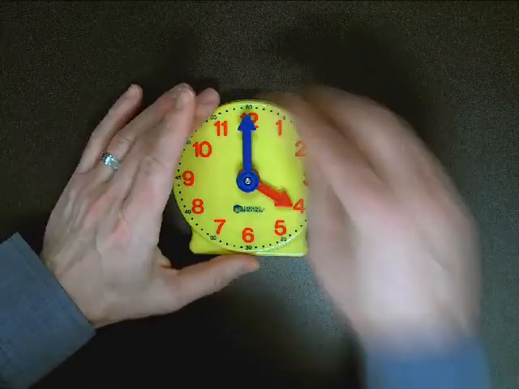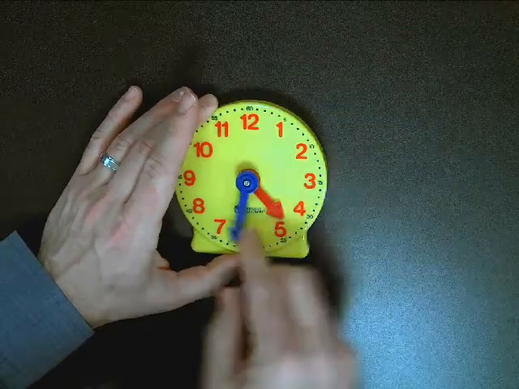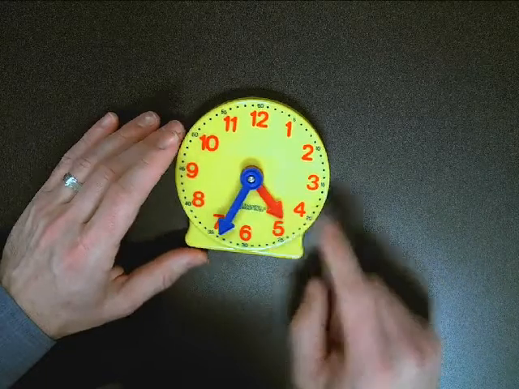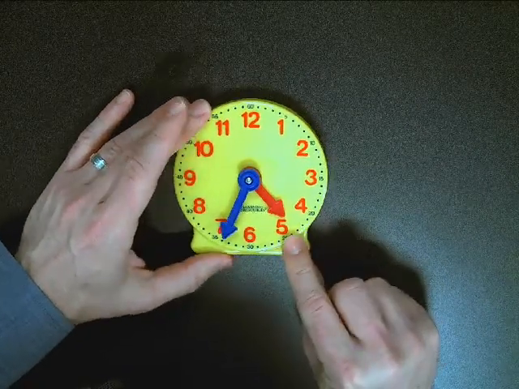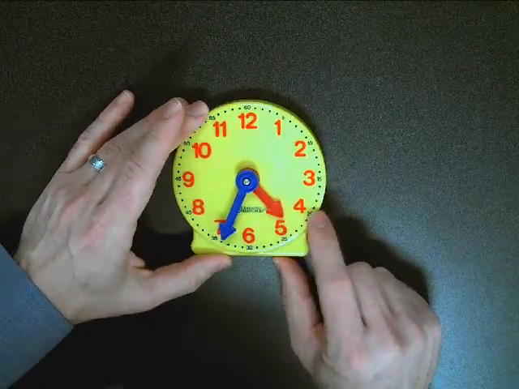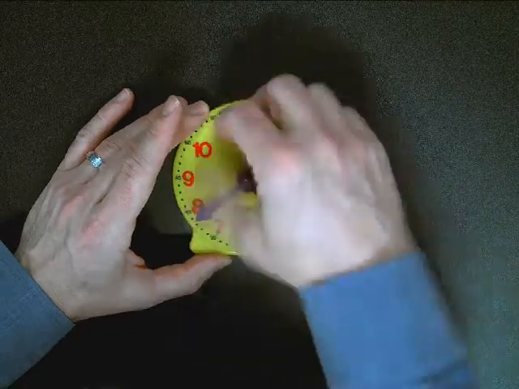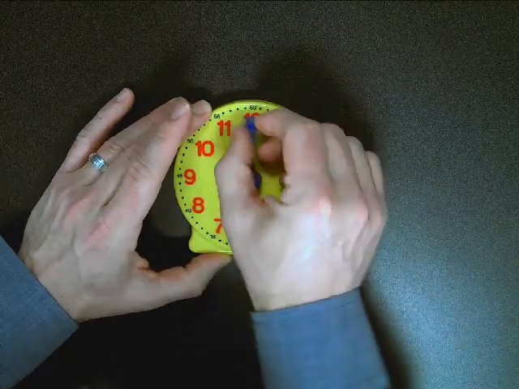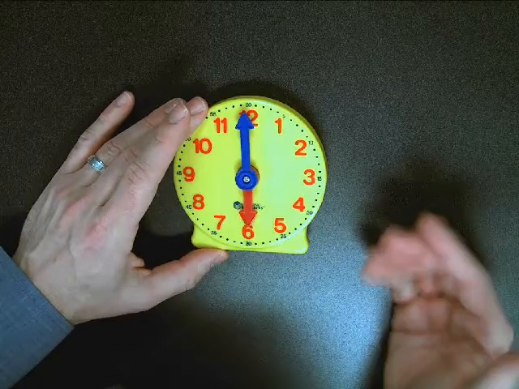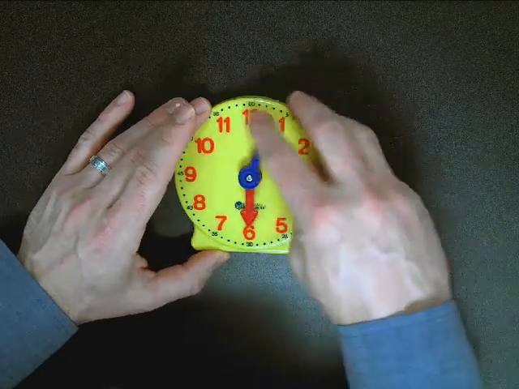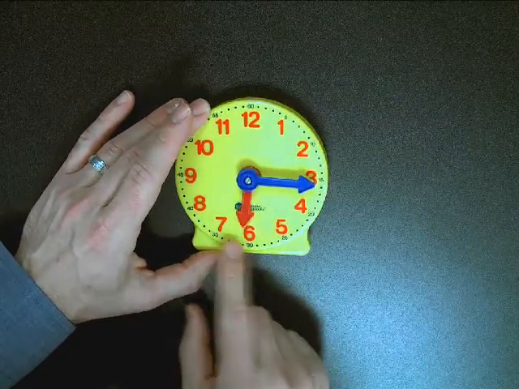If the hour hand is between numbers, like this, between the 4 and the 5, it's not quite to the 5 yet, it's still 4. It's the hour of 4. Or if it's pointing at the 6, it's 6 something. If it is between the 6 and the 7, you go back to the 6.